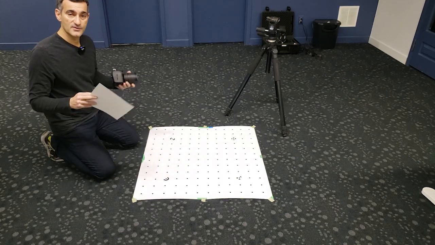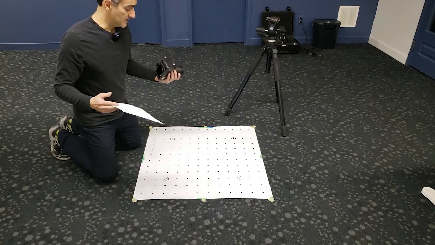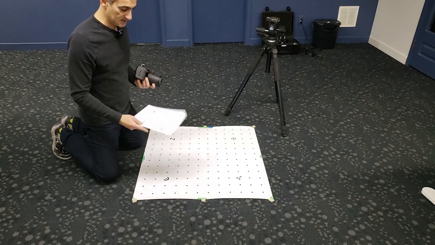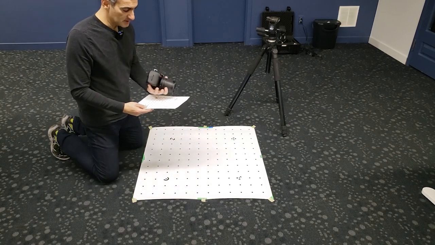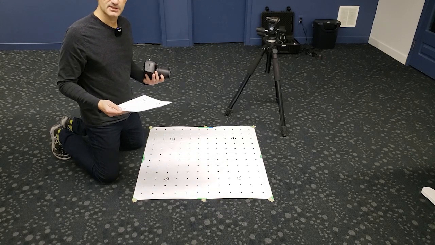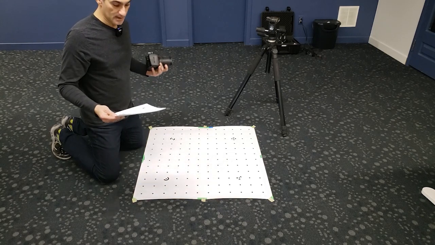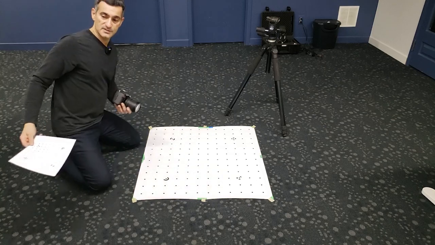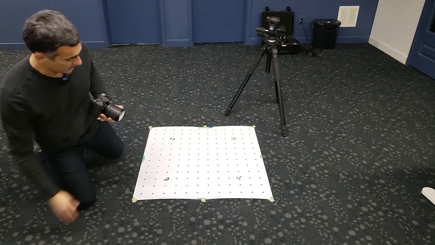If you're taking photos of smaller objects, that's perfectly acceptable. If you're using a macro lens and doing something smaller and you want to figure out what the distortion is on your particular camera and lens combination, you can do that. So I'm just going to move this out of the way and walk you through the basic process.